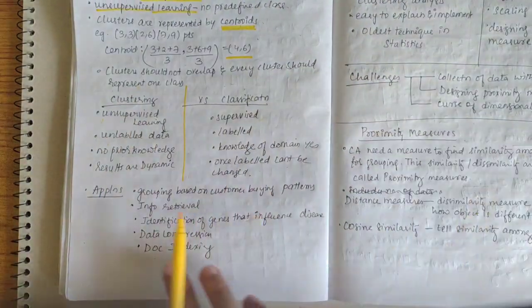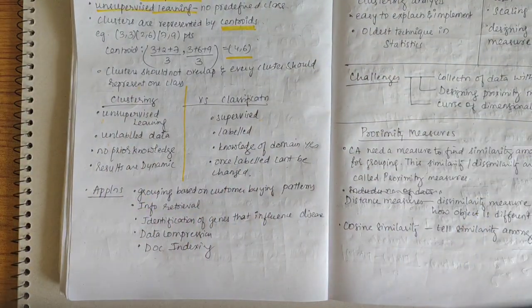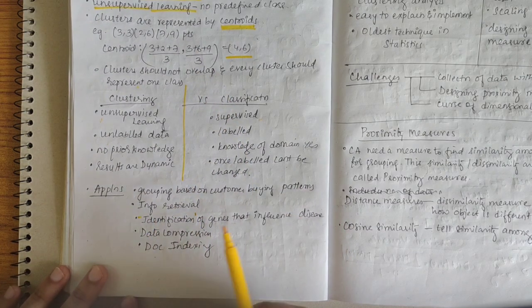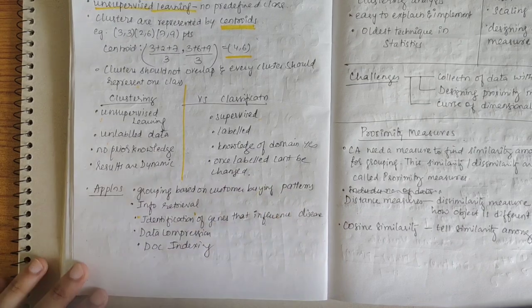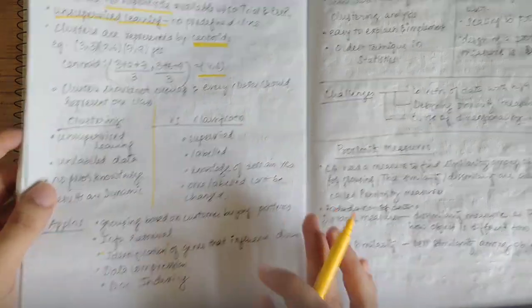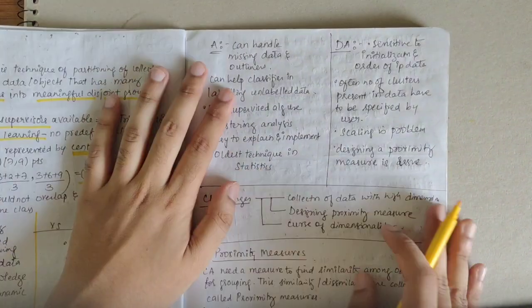Elaborate it and write. Then we'll look into the applications. Grouping based on customers' buying patterns could be done in clustering. Then information retrieval, identification of genes that influence disease, data compression, document indexing, and many other applications are there. Now we'll look into the advantages and disadvantages.